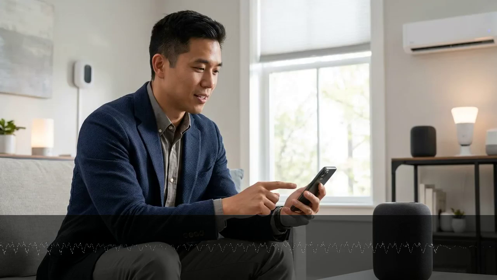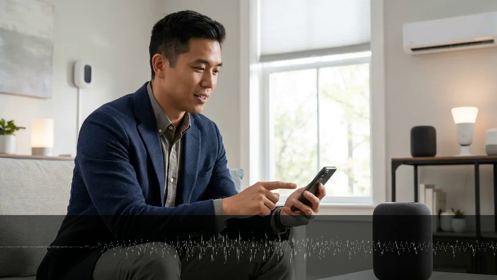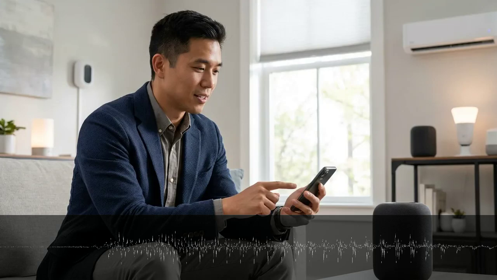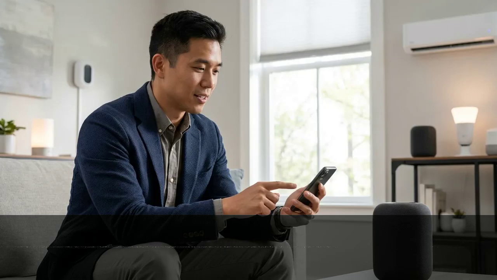Test your routine by speaking your custom phrase and timing the execution. Google routines tend to be slightly faster for pure Wi-Fi devices, but slower for multi-hub setups compared to Alexa.